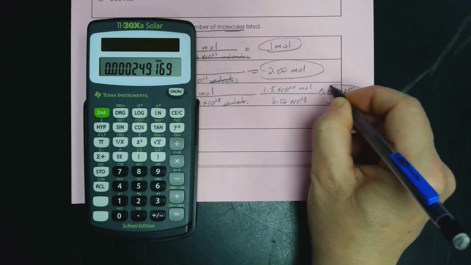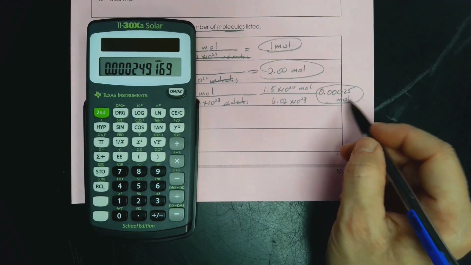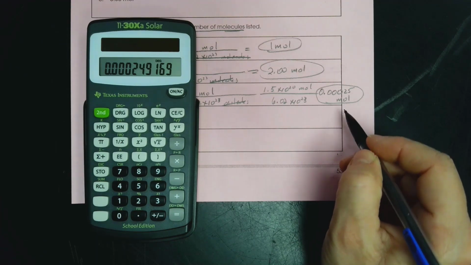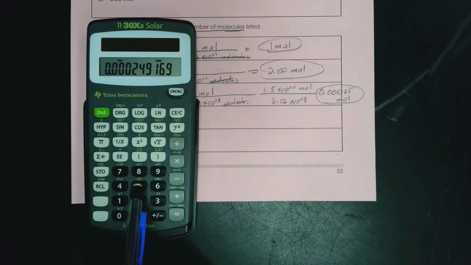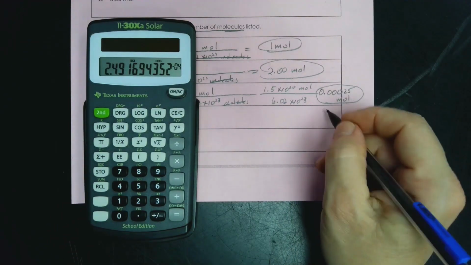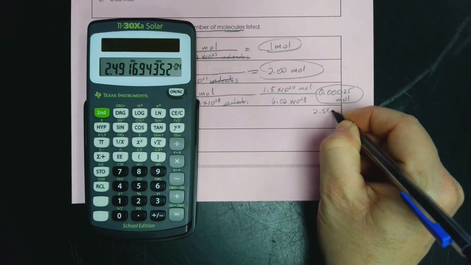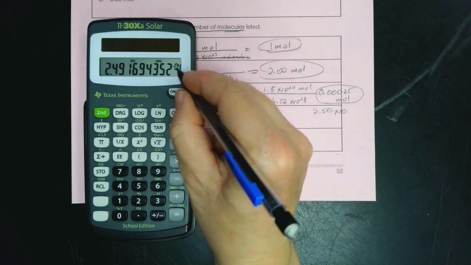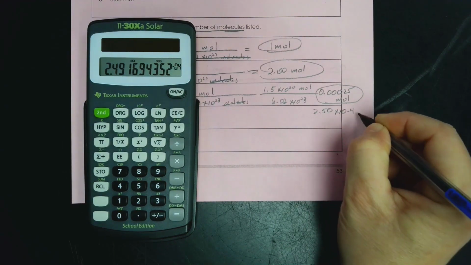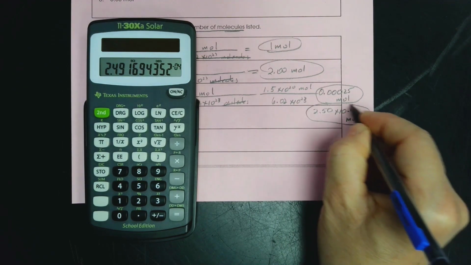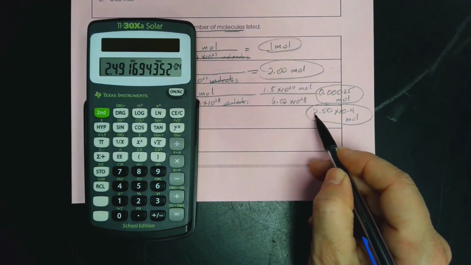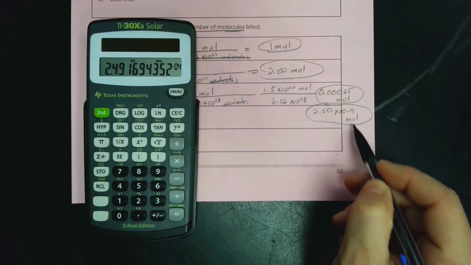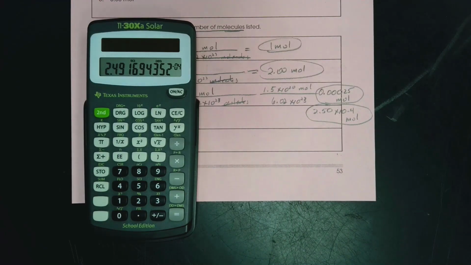Now, here's the fun thing about this one, is that this is still a fairly reasonable number, but if you wanted to put this number into scientific notation, you absolutely could. And if you're using this calculator, all you have to do is just go to the second button, and then hit the 5, and it's going to give you that one, and you would just round this to 2.50 times 10 to the negative 4th moles. So either way you write this answer, if you wanted to write 0.00025, you could, but you would also be correct if you wrote 2.50 times 10 to the negative 4th moles. So it's completely up to you how you write this.